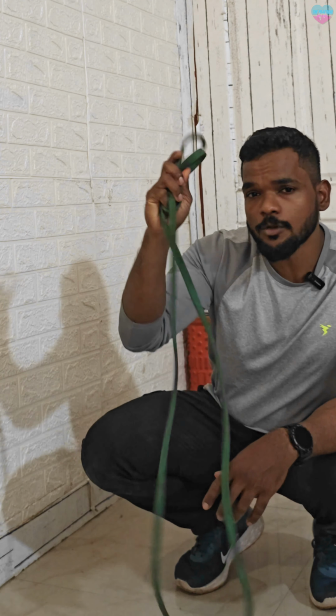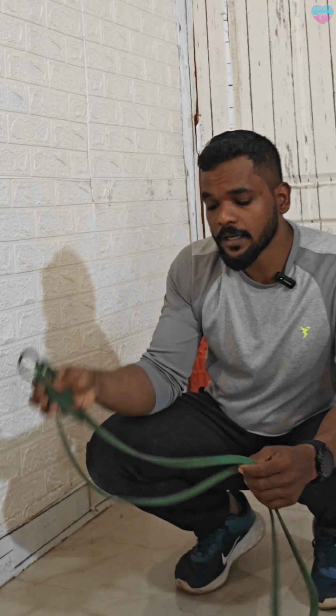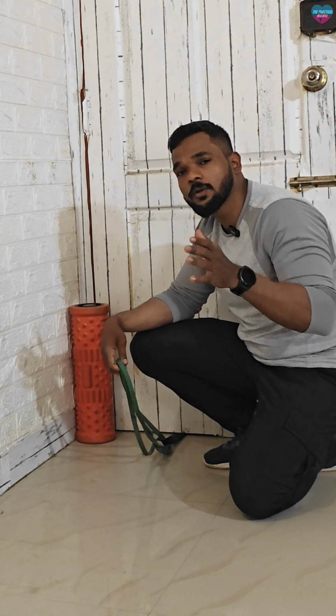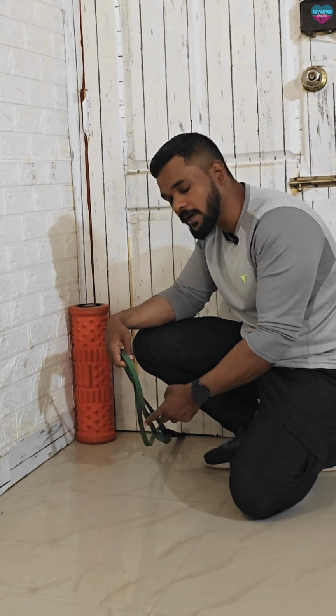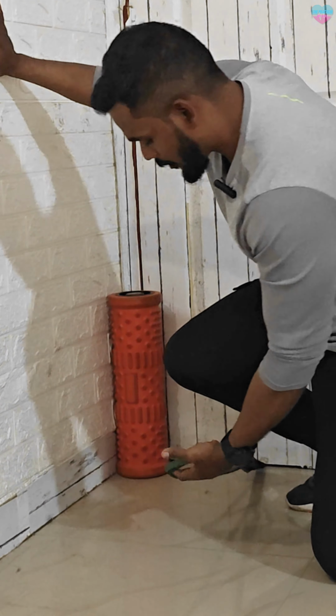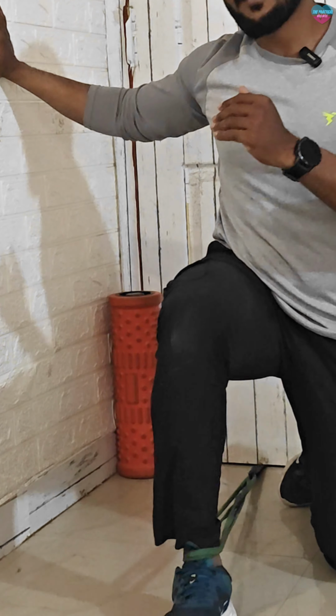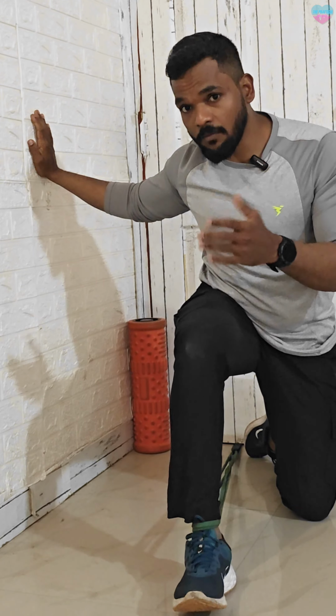Assuming you had the first cause, where your ankle joint mobility was very much limited, one of the best exercises for it is called a banded joint mobility exercise. You will require a resistance band, something like this. Attach your resistance band to a lower point like this. From here, put your ankle through this. Now take a step forward. Keep your back upright.